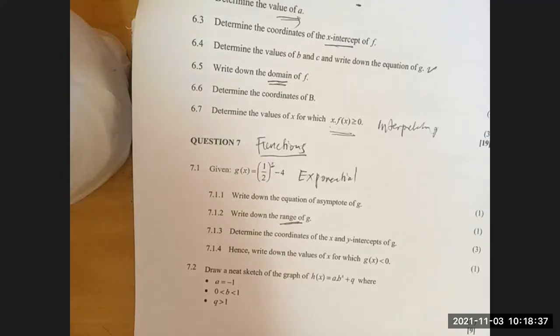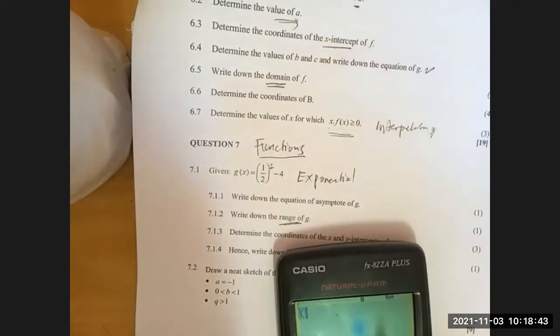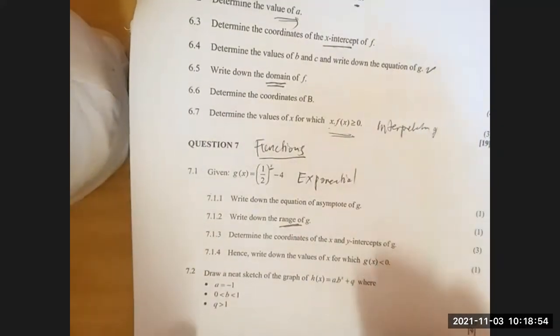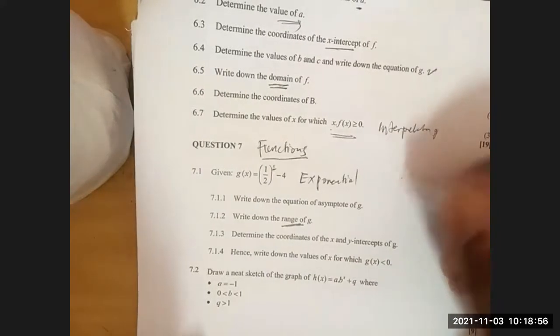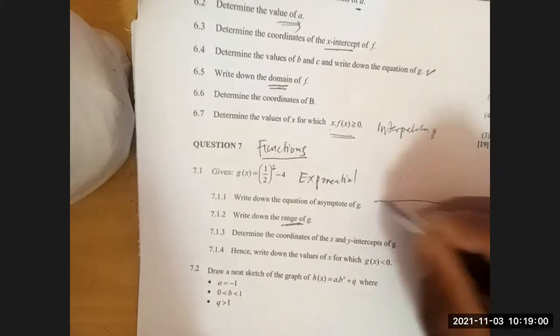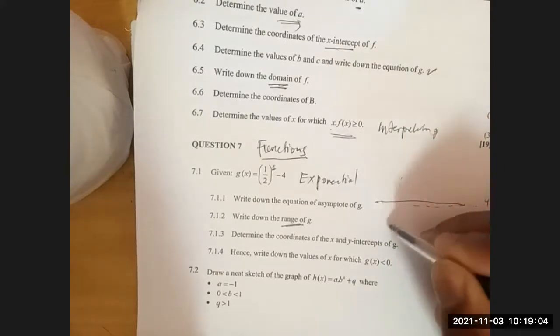How is this graph going to be? So now let's determine that by substitution. That is one thing that you must see, because the graph matters here. If I take my graph from 0, this is my asymptote, where y is -4.